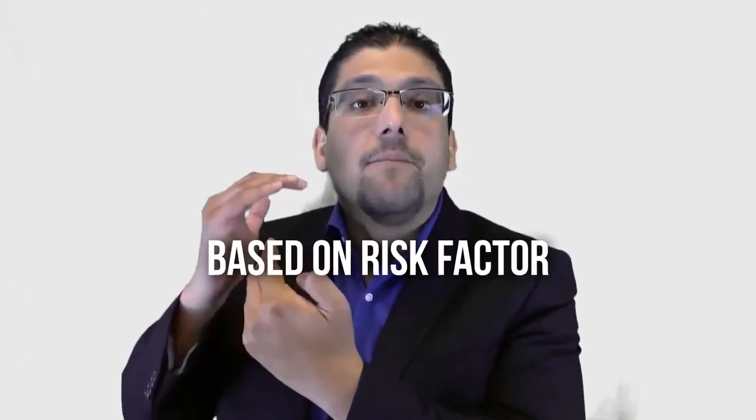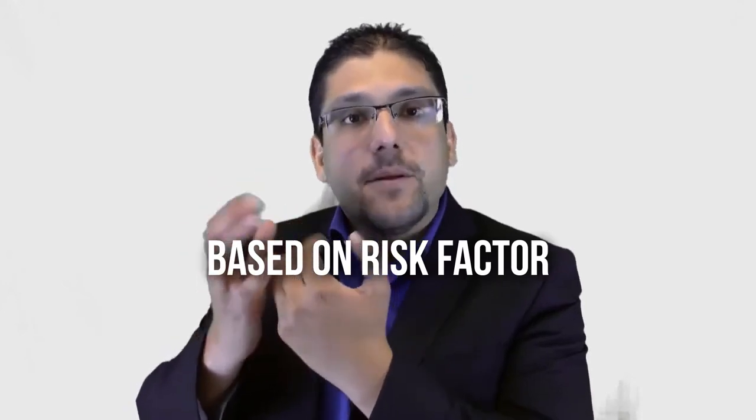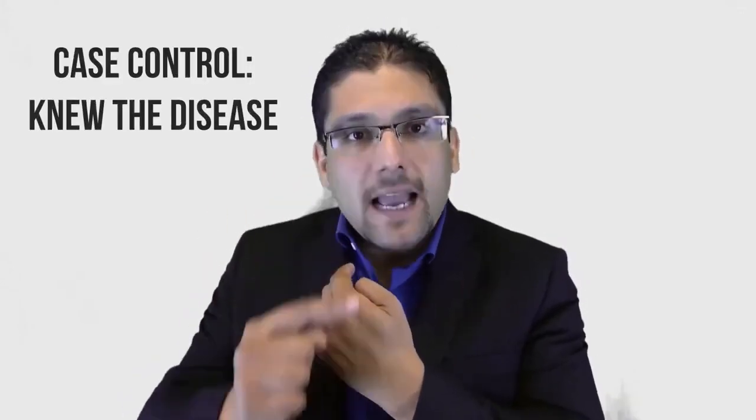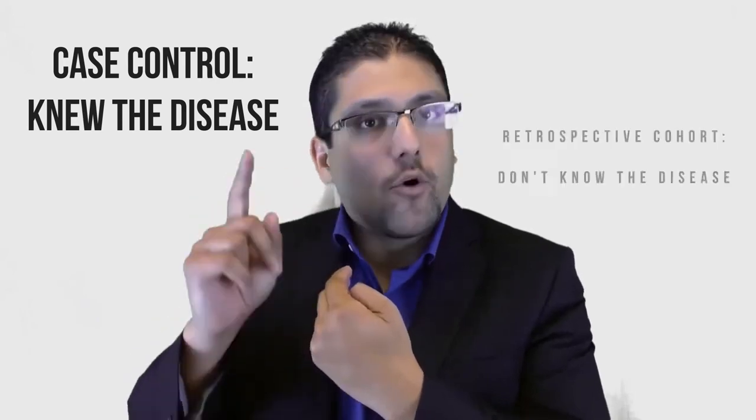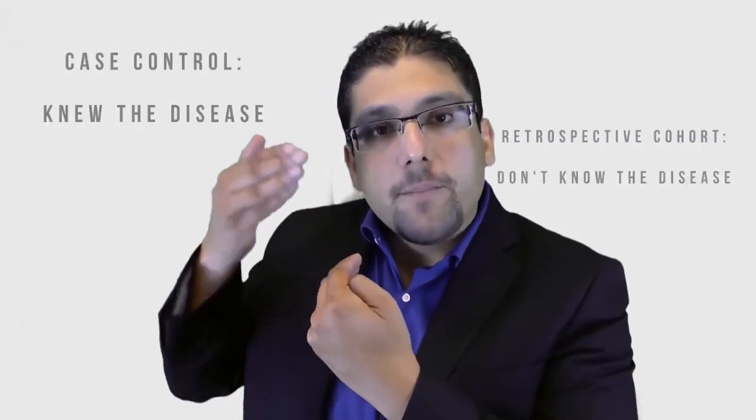And the second possibility could be that your sample selection is based on risk factor, that they have similar risk factor. One group has a similar risk factor, the other one does not have that kind of risk factor. So the selection is based on the risk factor in cohort, or based on the characteristic of the population. But in case control, as I said, the selection was based on the disease. So you knew the disease in case control, but in retrospective cohort, you don't know the disease. You go in the past in both.